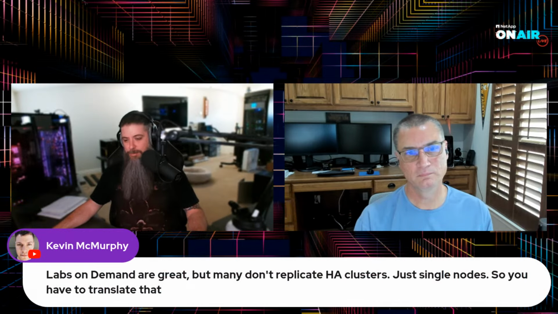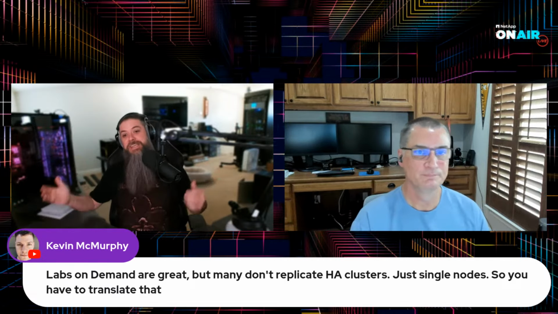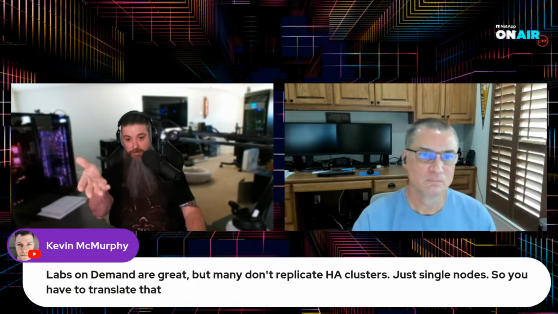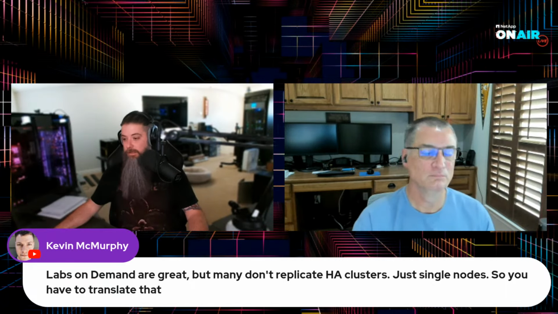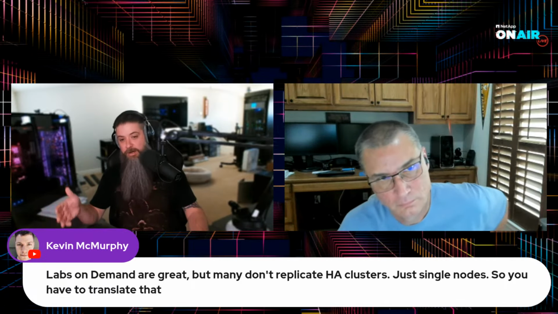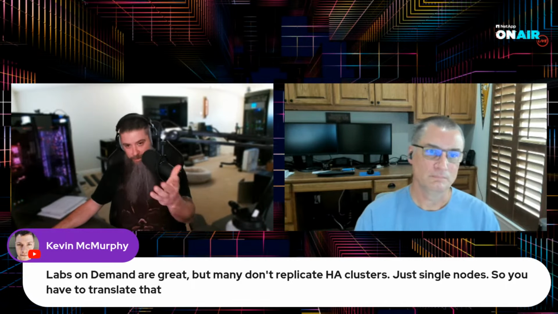That's a good one. Let's see. Kevin said lab on demands are great, but many don't replicate HA clusters, just single nodes, so you have to translate that. Yeah. And that's really about how many HA clusters are we going to give people on every single virtual lab that we stand up. There's a give and take there. You sort of have to use your imagination a little bit. It's all using our simulator, which, if you're a customer, you have access to as well. You can just download a VM and play with it in your own lab environment if you want to be able to do some of that stuff. So if you want to expand more into a test bed sandbox environment on your own side using virtual machines, you can absolutely do that with the ONTAP simulator. But again, support site.